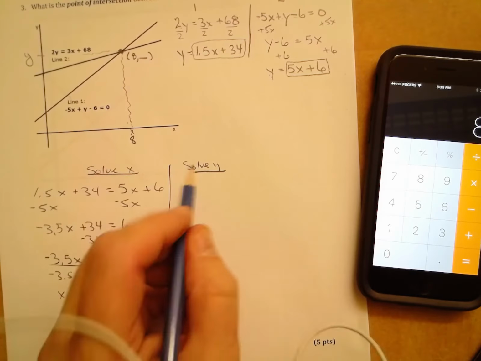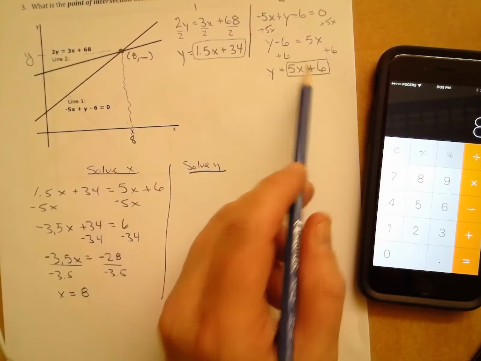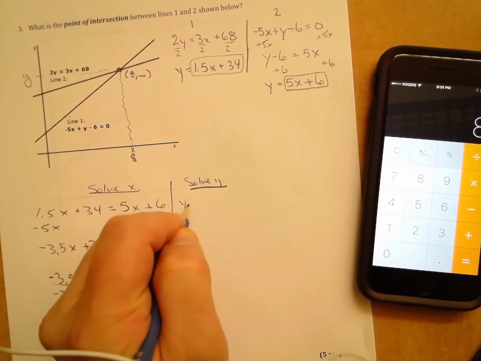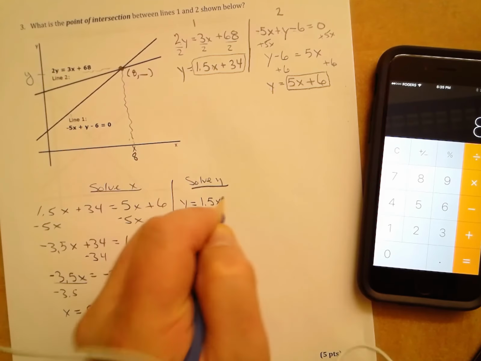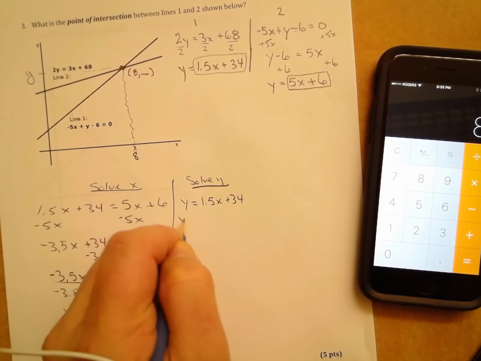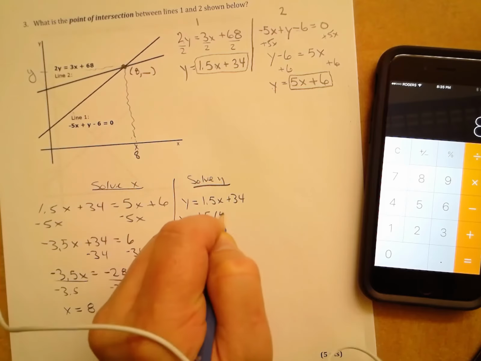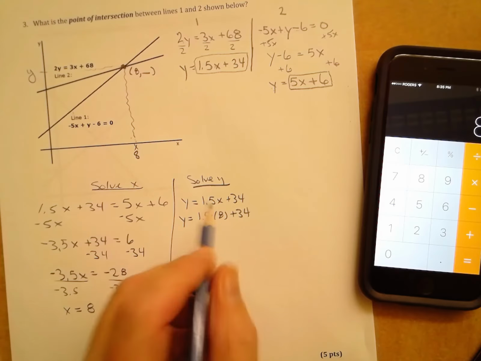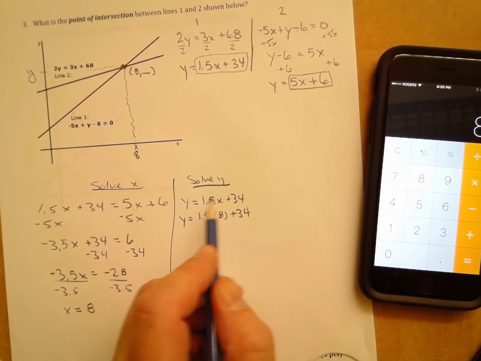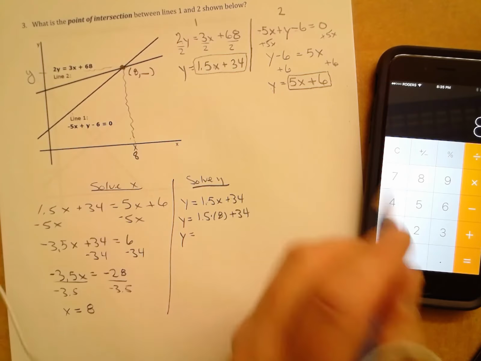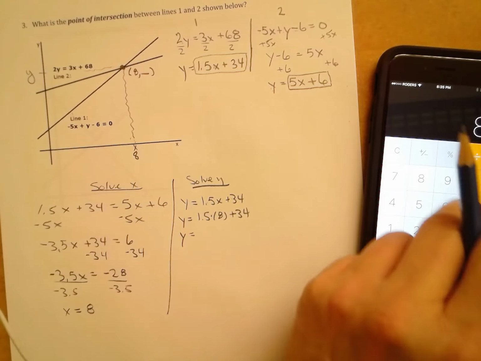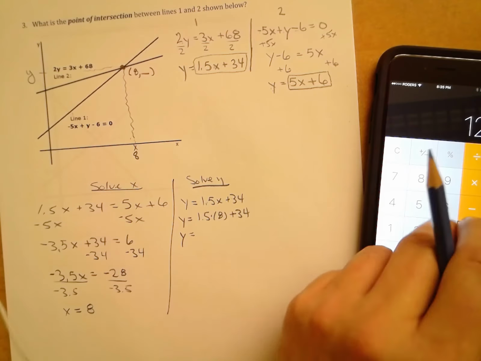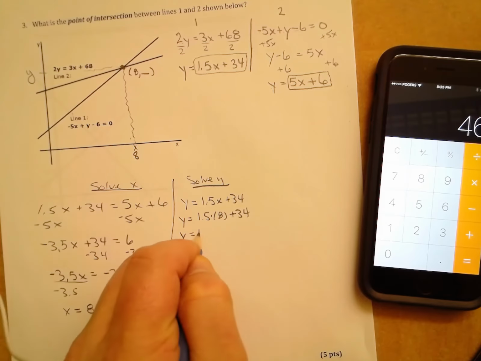We're going to go ahead and solve the y now, and we'll do that by picking one of the two equations and plugging the x that we found, which is 8, into that equation. So I'll take this first one, y is equal to 1.5x plus 34, and I will now put in the 8 where the x used to be, because the x is an 8. So it just says, hey, take that 8, multiply it by 1.5, and add 34, and we'll see what the y is. So 8 times the 1.5 gives you 12, plus 34 gives you 46.